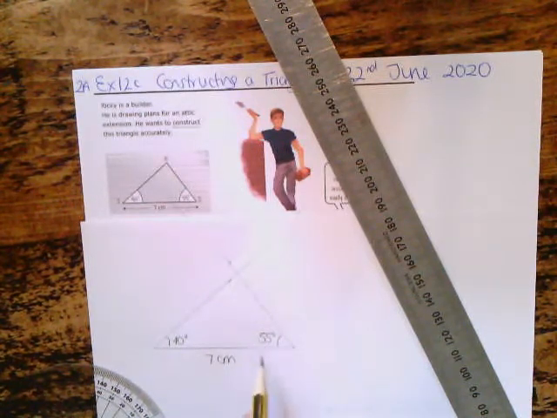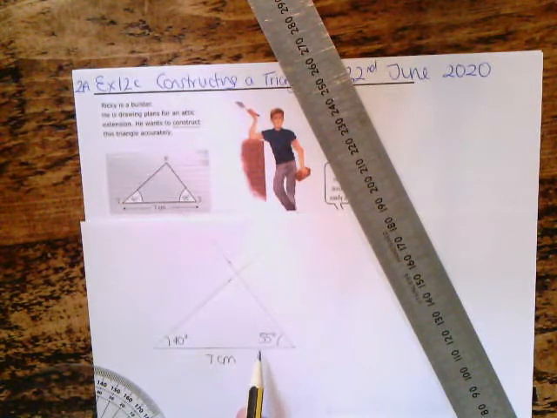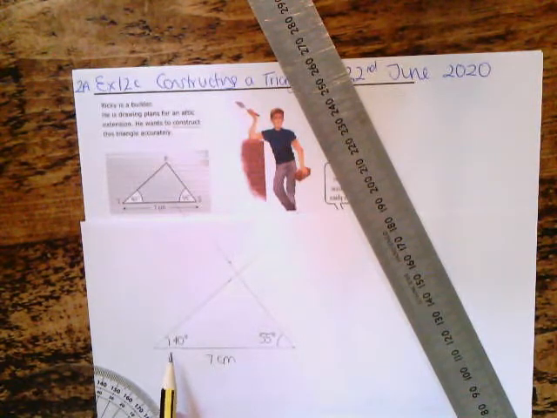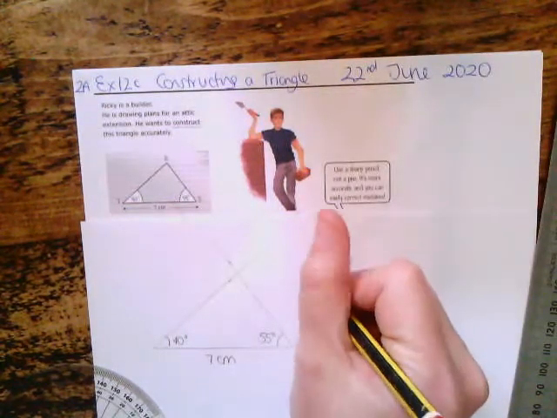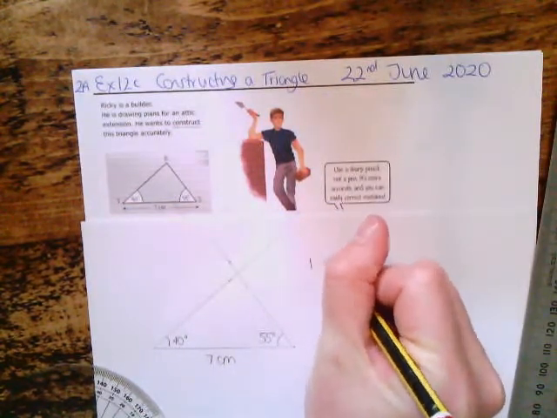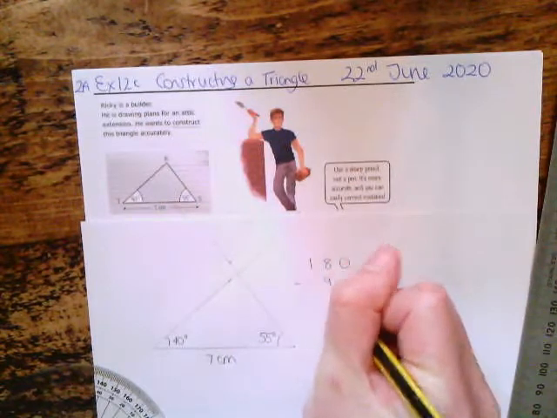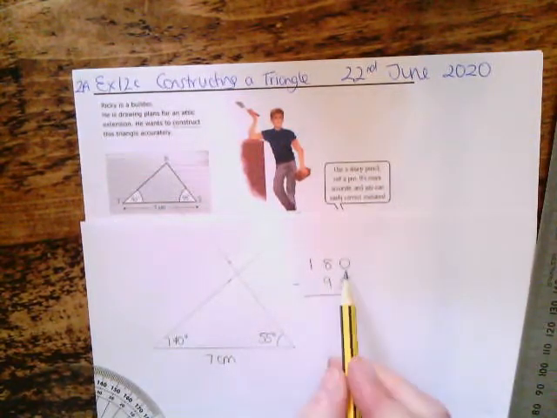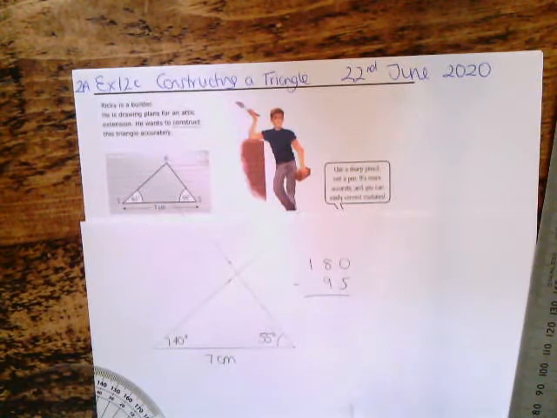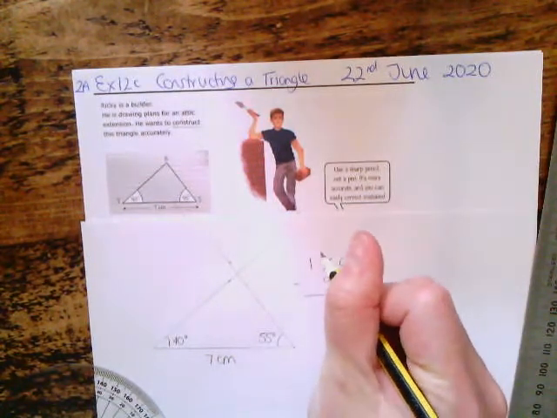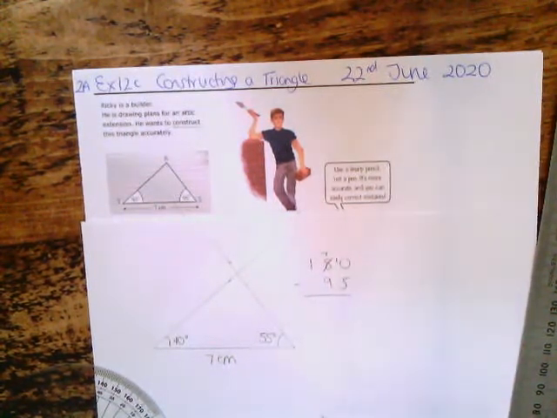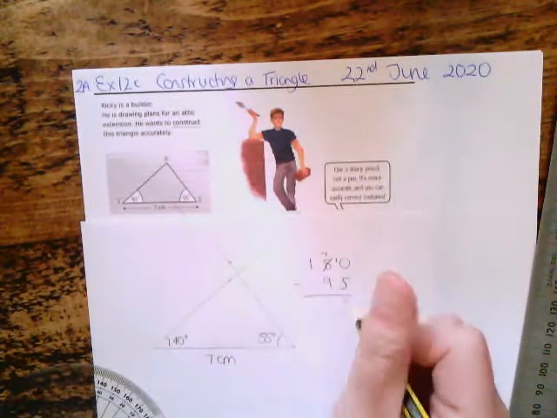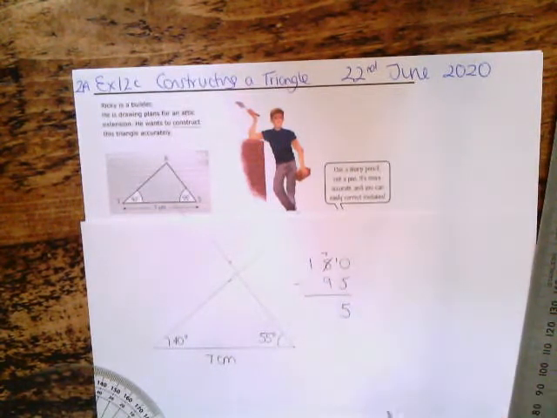Now you know angles in a triangle add to 180. If we take off 95 from 180, you might be able to do it in your head. If not, it's a good idea just to write it down. We can't do 0 take away 5, so we're going to borrow one of these 10s. 10 take away 5 gives us 5.